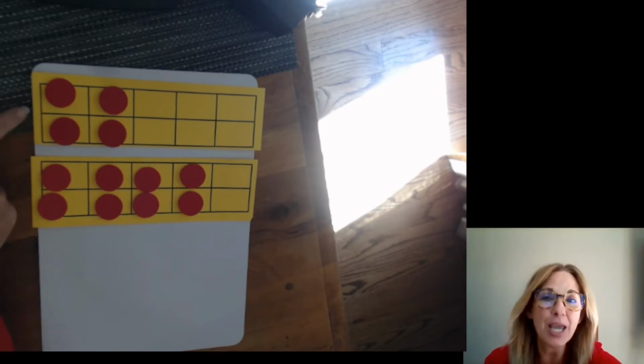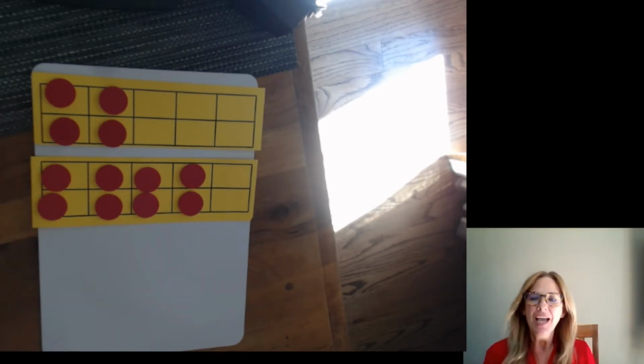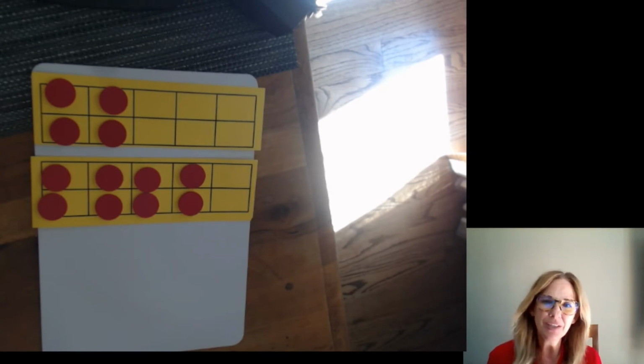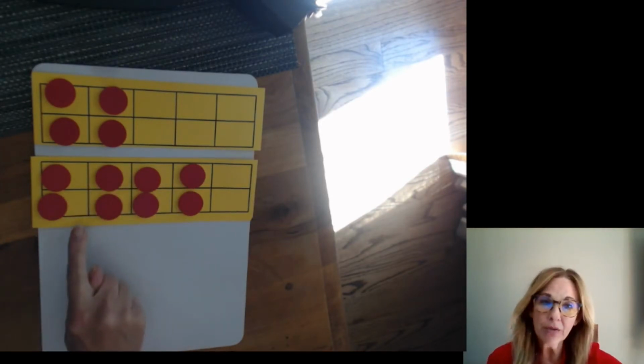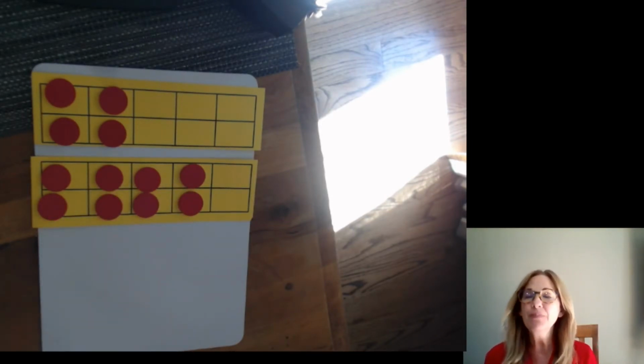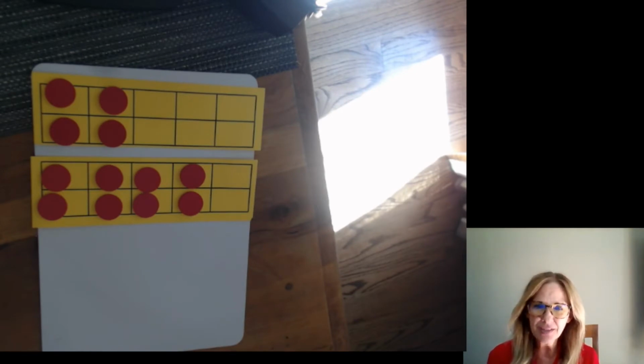Okay, you know the questions. How many dots do you see and how do you see them? Yes, Jennifer's saying she sees those same 4 dots on the top. How many are you seeing on the bottom, Jennifer? You see 8. How do you see them? You see them with 4 on the top and 4 on the bottom. That's one way. Is there another way to see those dots?